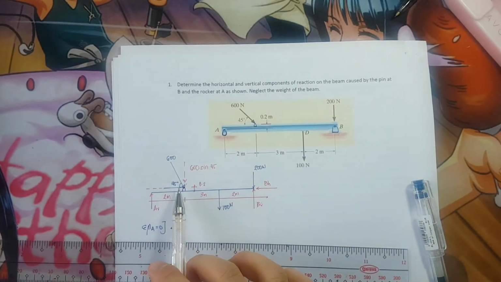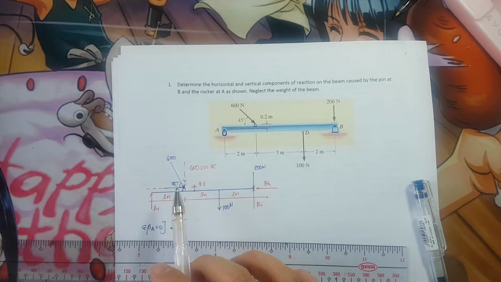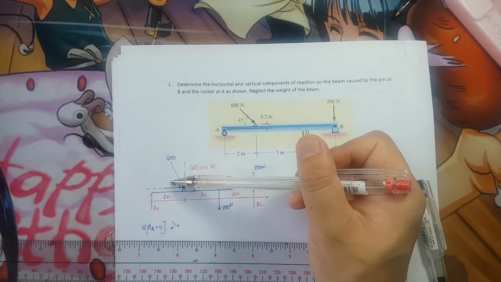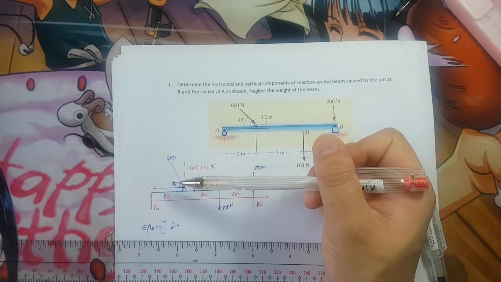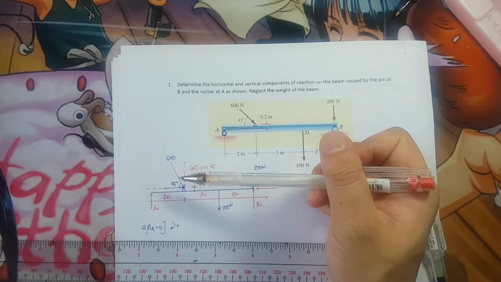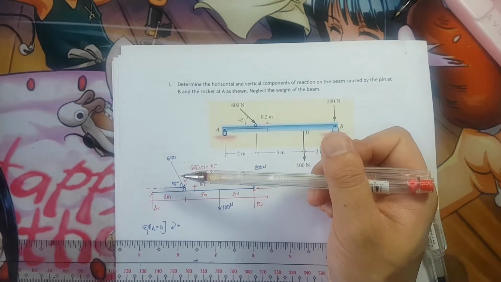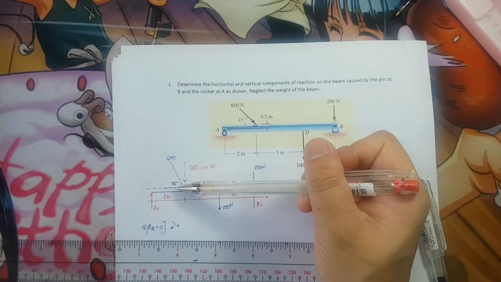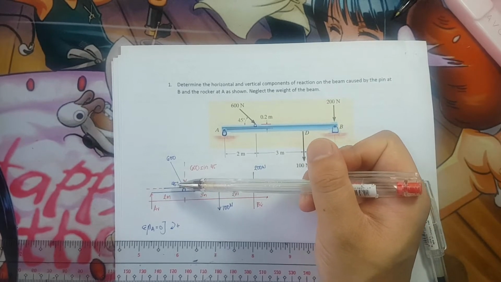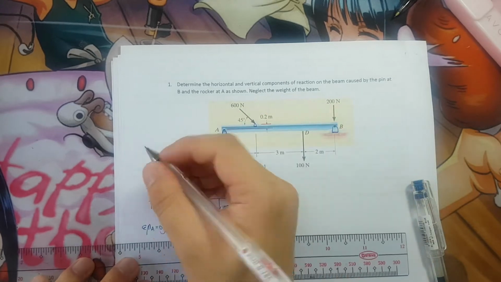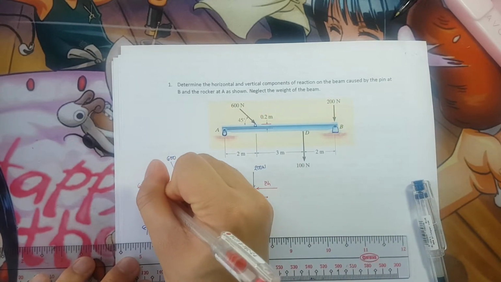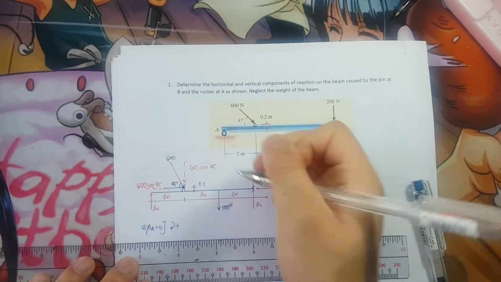Now for the horizontal component, it is the cosine function, but either way it will give us the same answer because our angle is 45 if I'm going to use sine 45 or cosine 45. But the correct answer is, since my angle is located from the horizontal, it would be the cosine function. So this is 600 cosine 45.